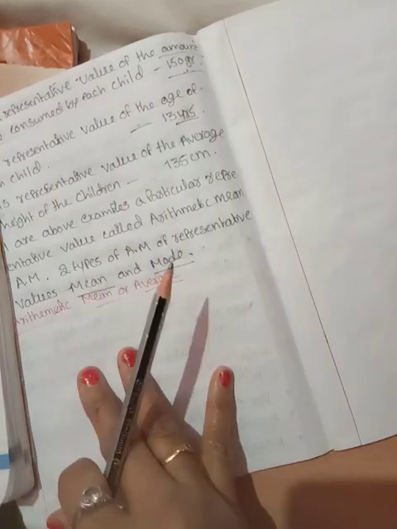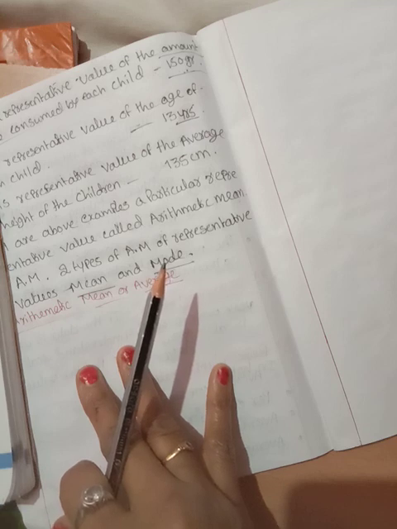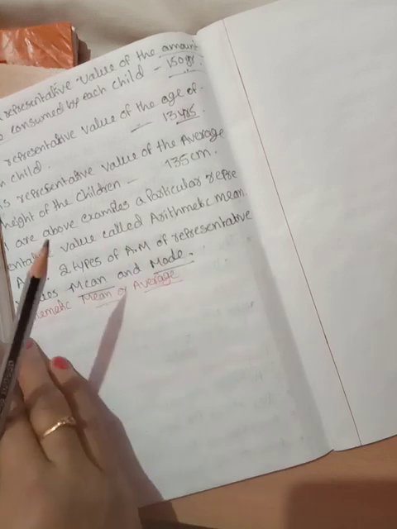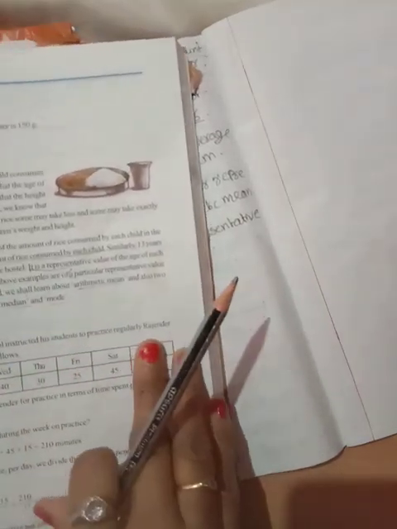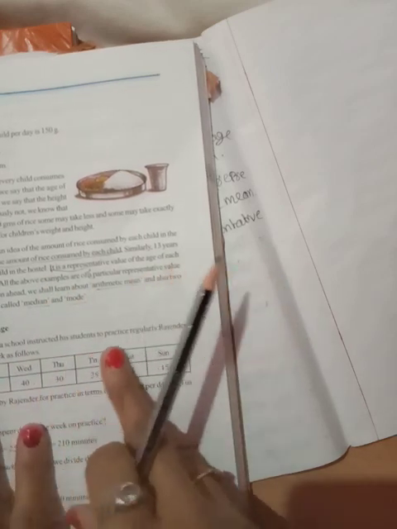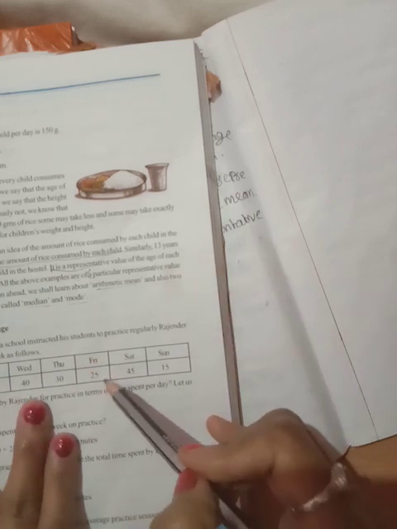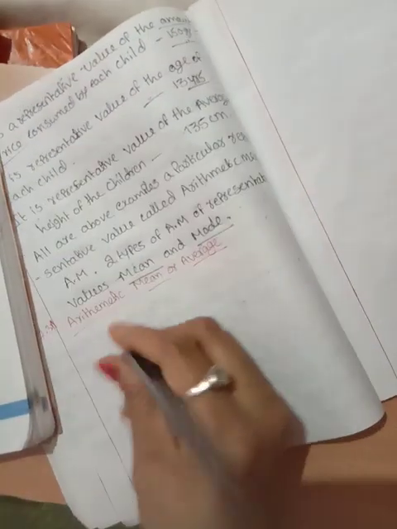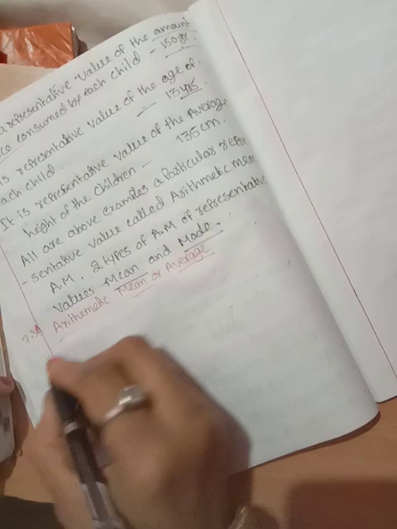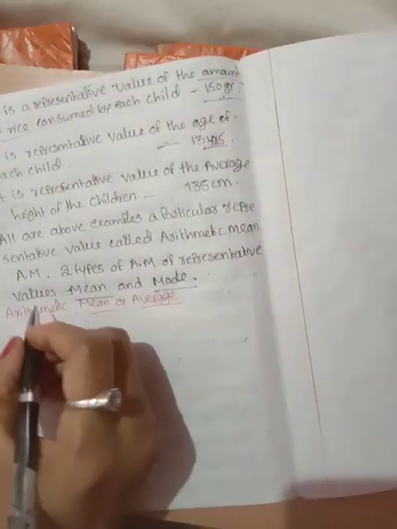instructed his students to practice regularly. Rajendra had his practice sessions for a week as follows. Week-wise data of practice. Physical education teacher in our school, data of students. Here it is regular practice sessions, week-wise data. You can take another data through examples, so that you can explain the arithmetic mean and average.